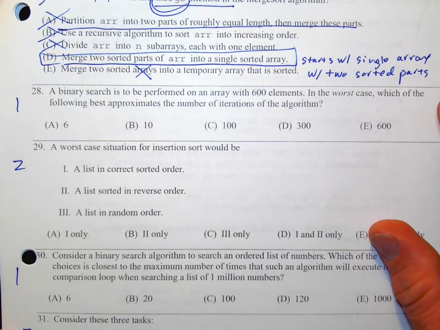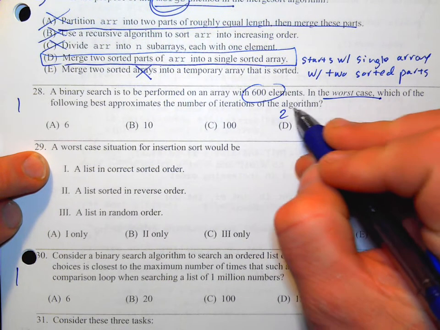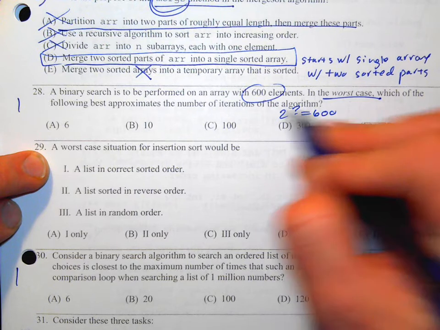A binary search to perform on 600 elements, worst case. So this is that thing of 2 to what power equals 600. Round up to the nearest power of 2.